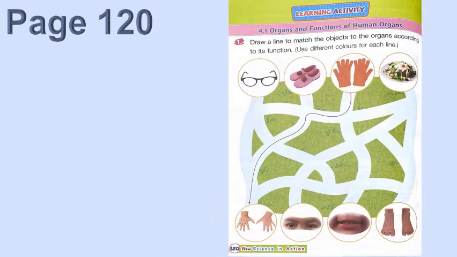Page number 120. Draw a line to match the objects to the organs according to its function. Use different colors for each line. So you can use blue, green, pink, yellow, up to you. So first we have here glasses, shoes, gloves, and food. Number 2.